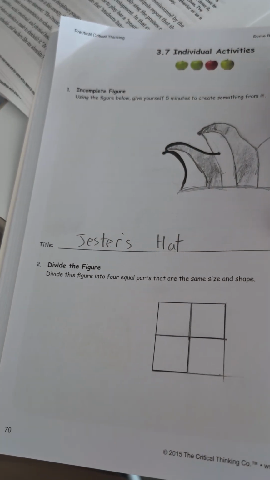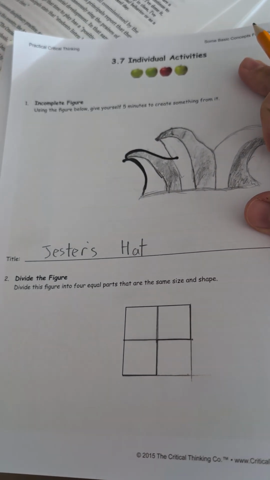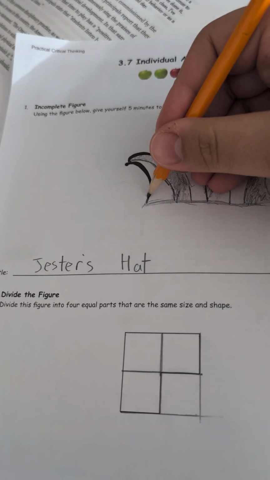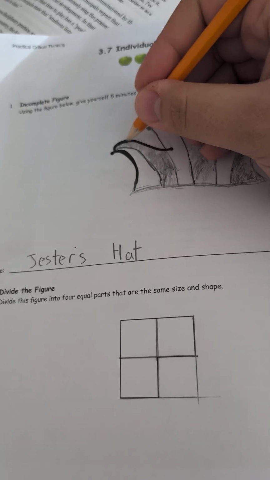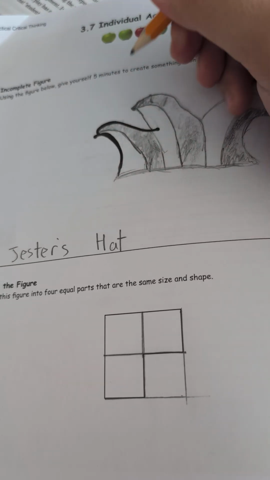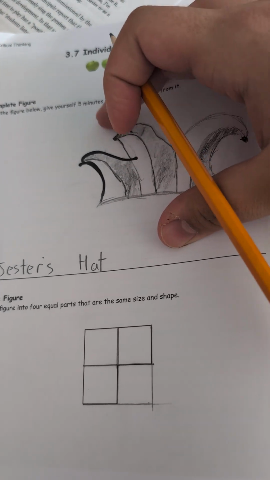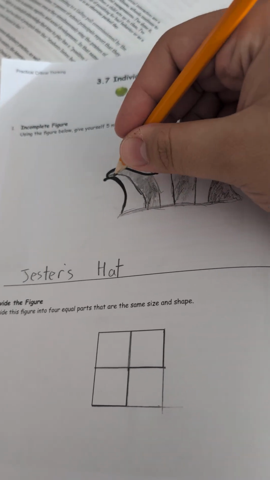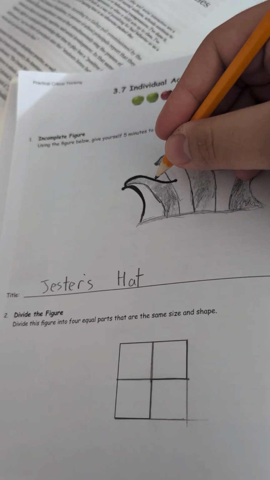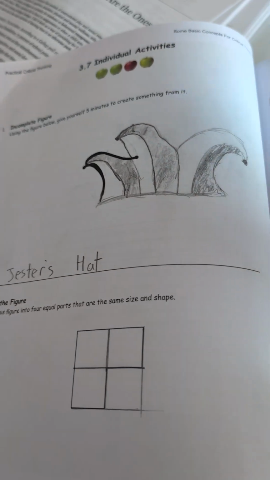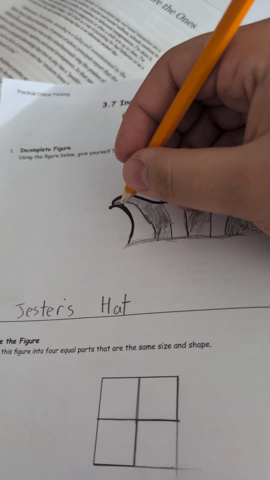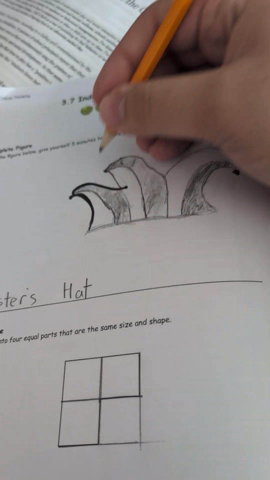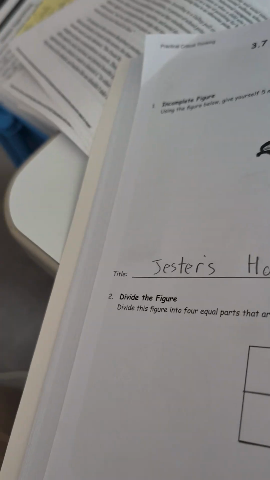The first one was the incomplete figure activity, which was to give myself 5 minutes to create something from it. So I saw this little thing, and it reminded me of the little fronds on a jester hat. So I decided to go with that idea, and I just made a little halfway point and shaded this in, and then made it the same thing for 3 ones. And the reason I thought it was a frond on a jester hat too was because there's this little dot here. So I decided to add that to these 3, and I named this one Jester's hat.